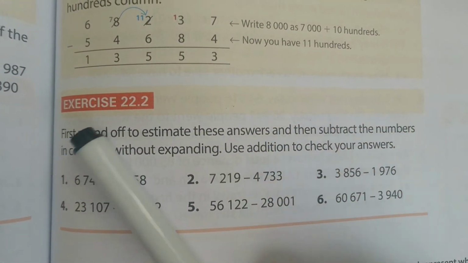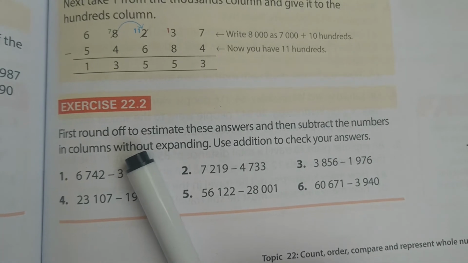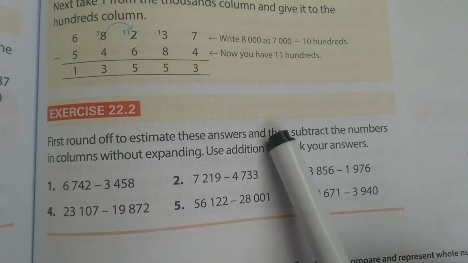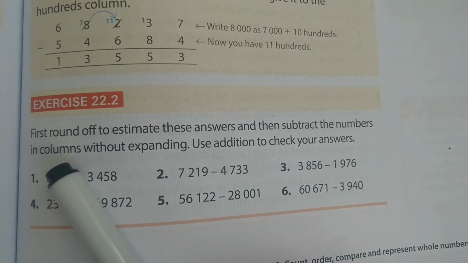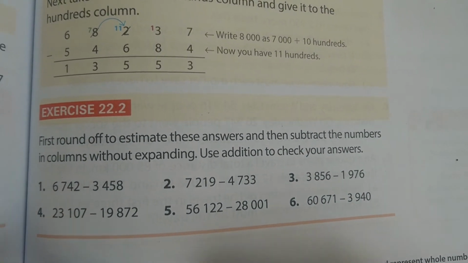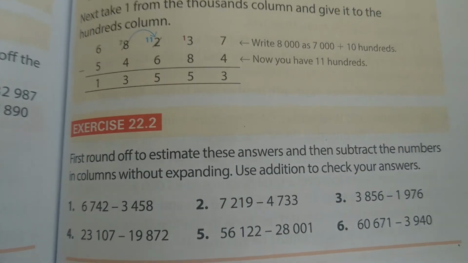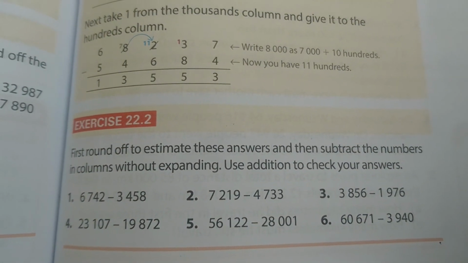But first, before beginning to use that method, you round off these answers, and then subtract in columns without expanding. So don't use expanding. And then you can use addition to check your answers in the end. I hope you guys understand. Let me know if you don't.